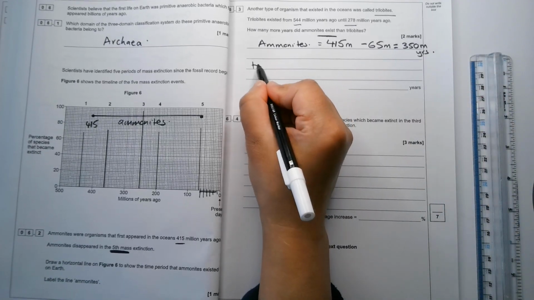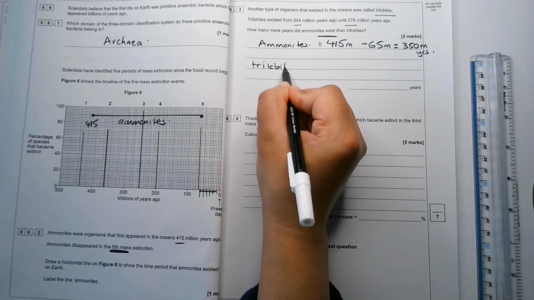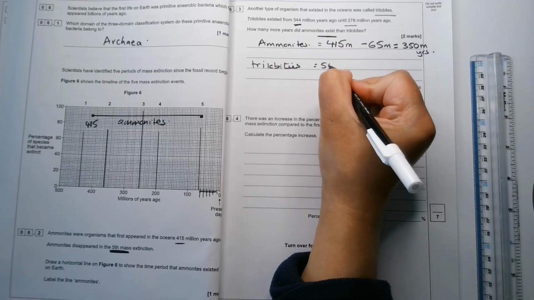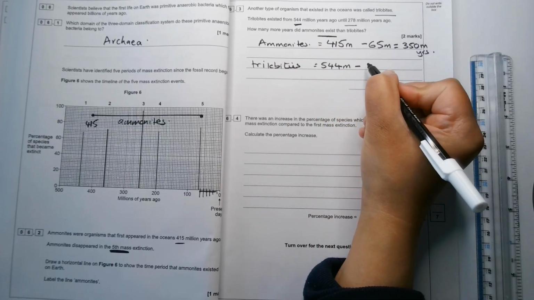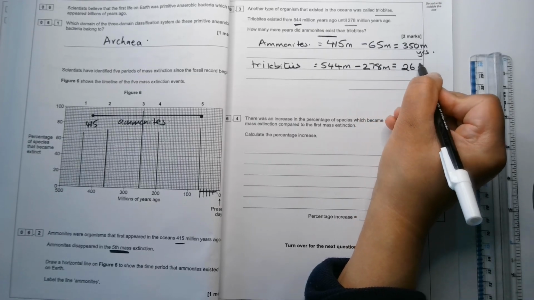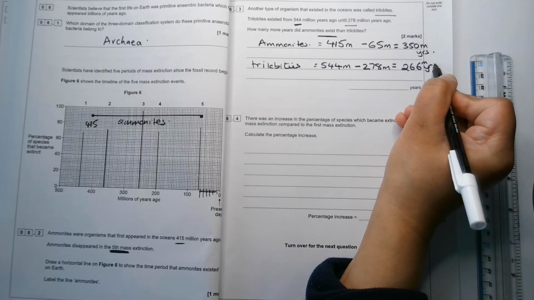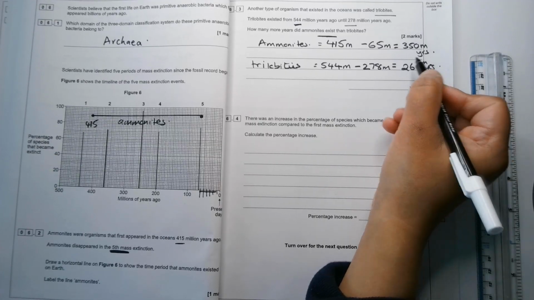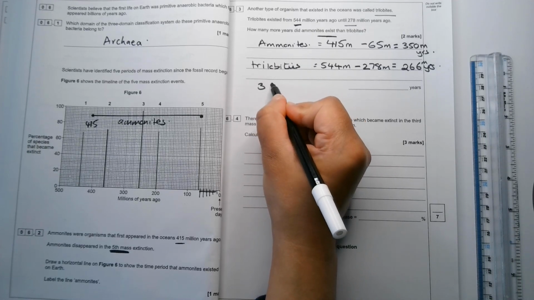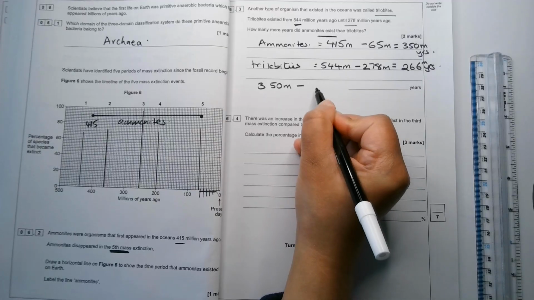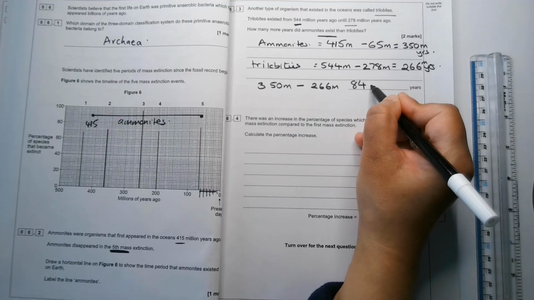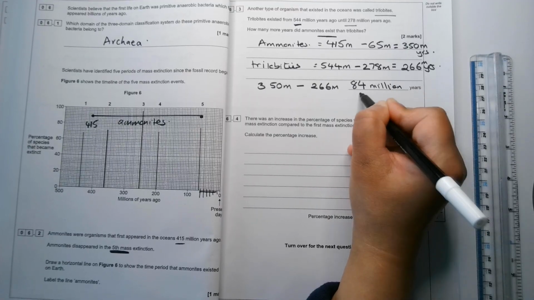Yeah, then we do trilobites. So they appeared 544 million years ago, became extinct 278 million years ago. The difference there is 266 million years. And then you work out the difference between the two. It says how many more years. So you go 350 million years, subtract 266 million years, and that should give you 84 million years.